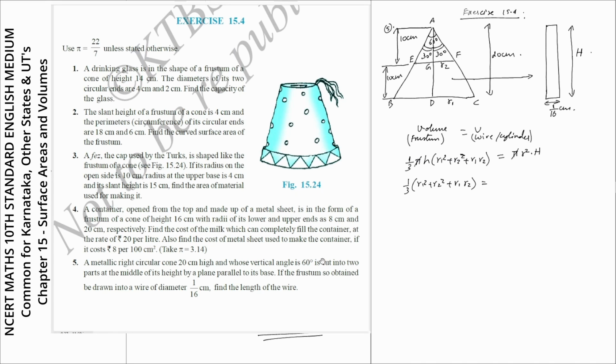so what is the radius of this cylinder here? The diameter is given as 1 by 16. Diameter is 1 by 16. Therefore R is equal to half of that. So half of that means 1 by 2 into 1 by 16. So this is equal to 1 by 32 I will get.